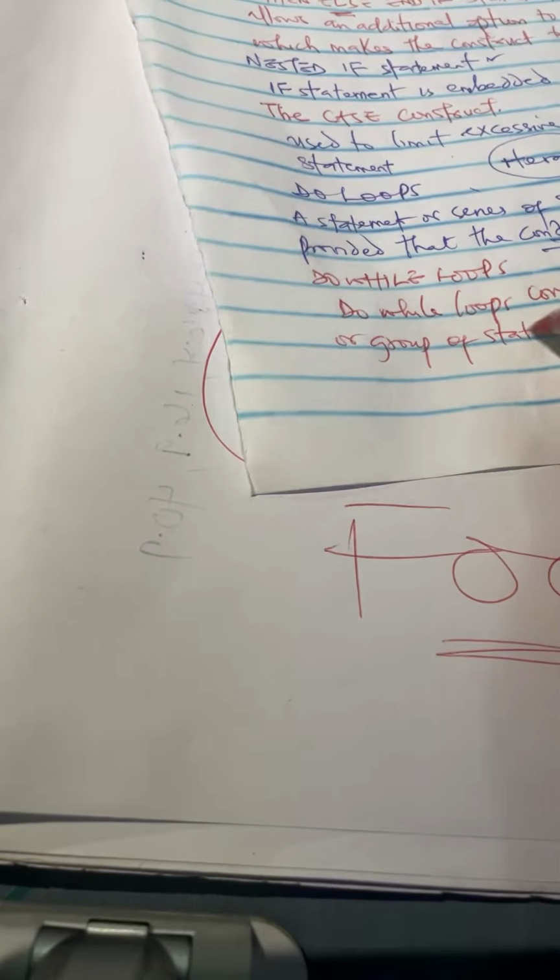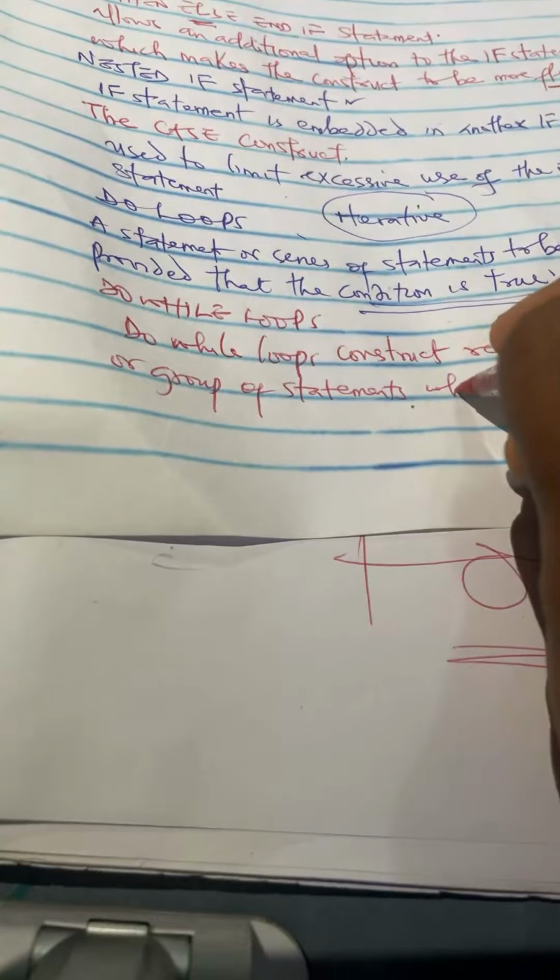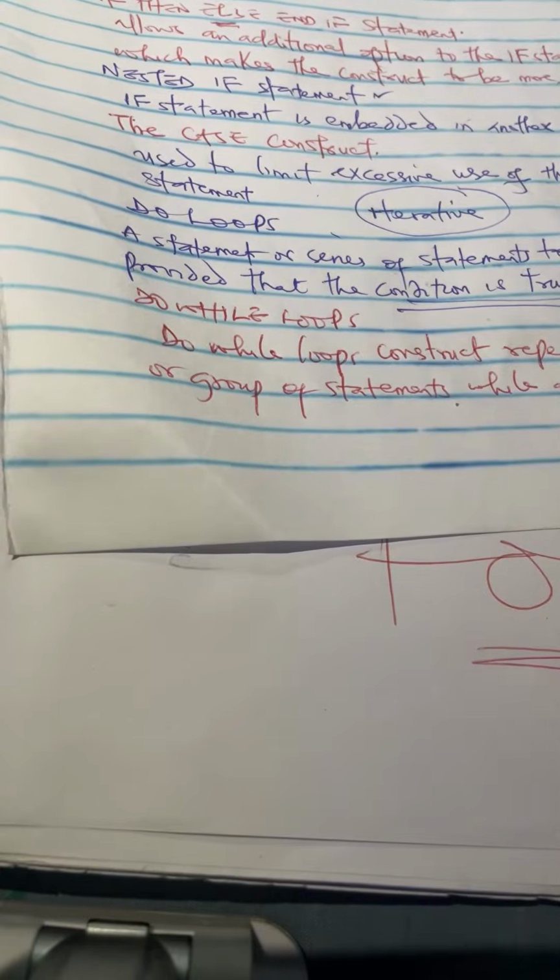Do while loops construct repeats a statement or group of statements while a given condition is true.